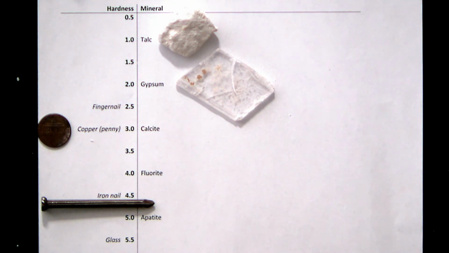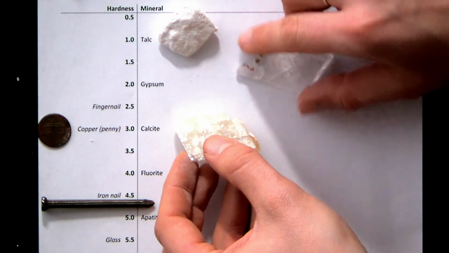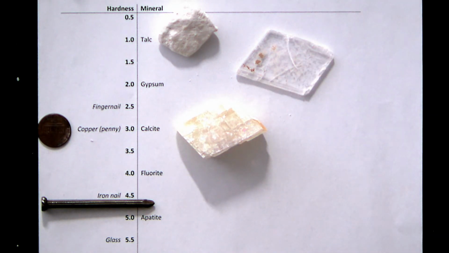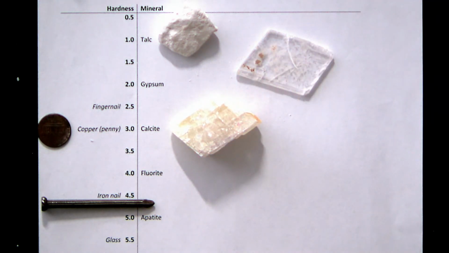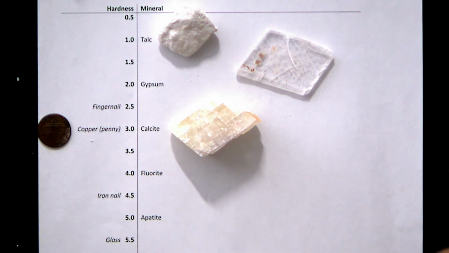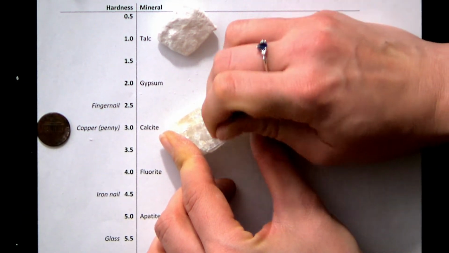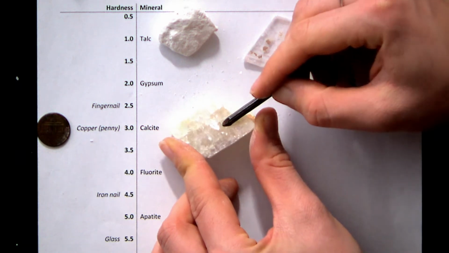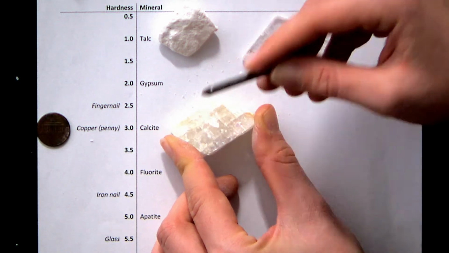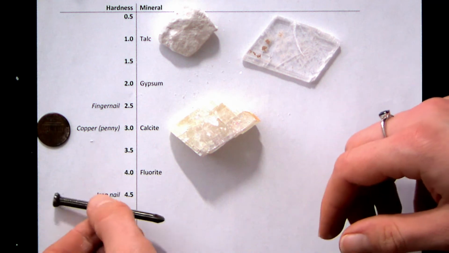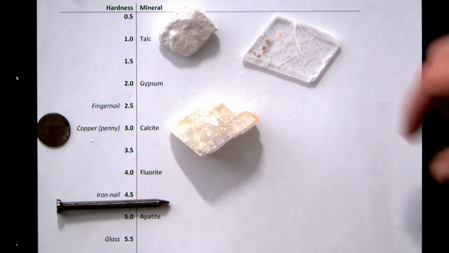The next specimen that we have is calcite, which has a value of 3. Now, because the copper penny and calcite are so similar, and honestly because the copper penny is so small, I rarely use it. But you could compare the iron nail to calcite, and you will see that I am able to scratch the calcite with the iron nail because the iron nail is harder than the calcite.